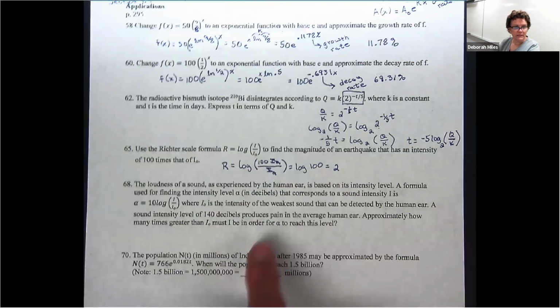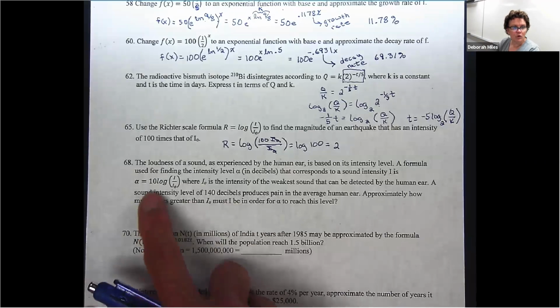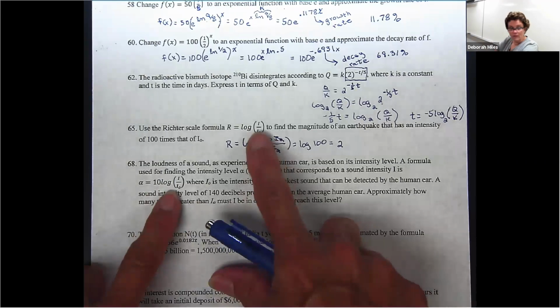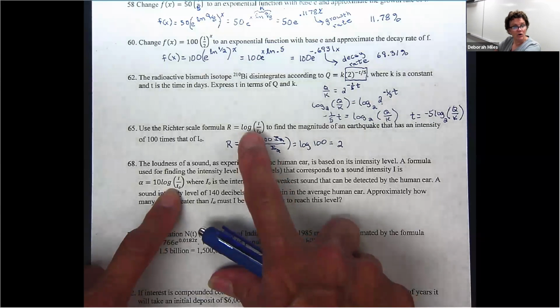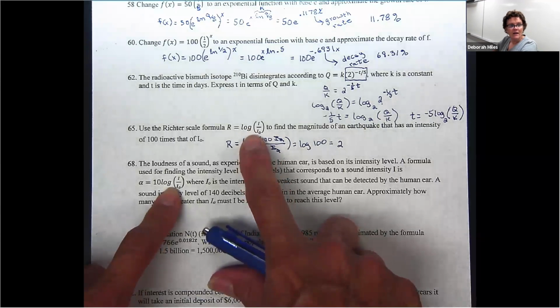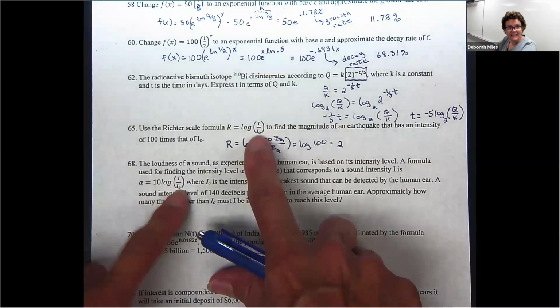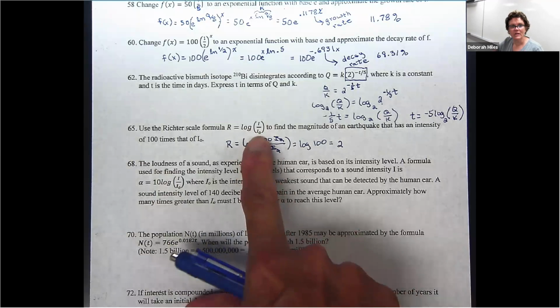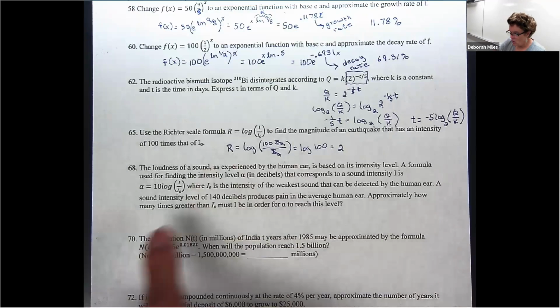All right, number 68. The formula for the decibel rating of sound looks a lot like the formula for the Richter scale rating of an earthquake. With earthquakes, I sub 0 is the little bitty almost nothing earthquake or the zero level earthquake.